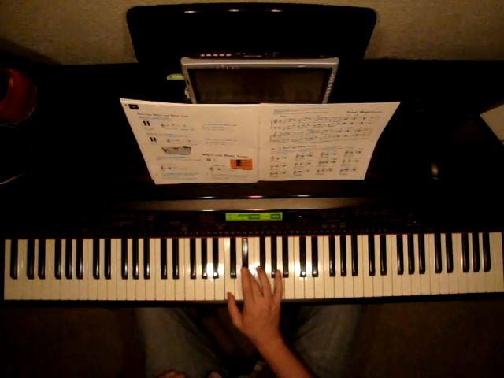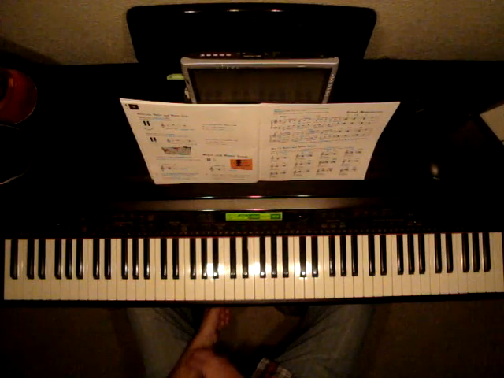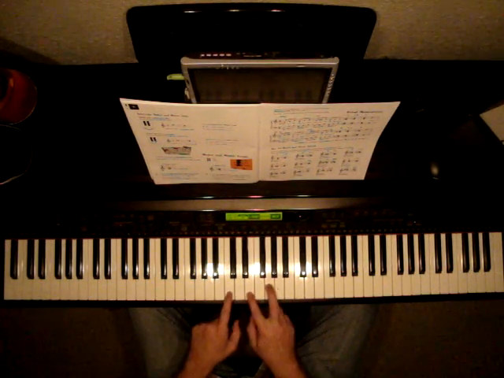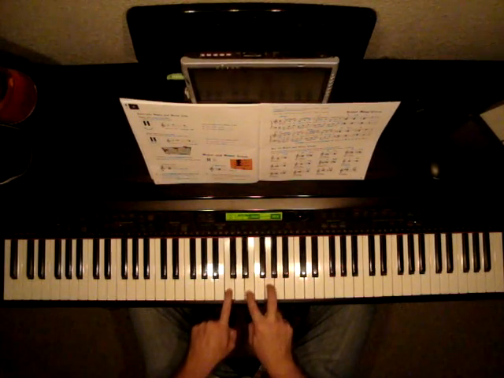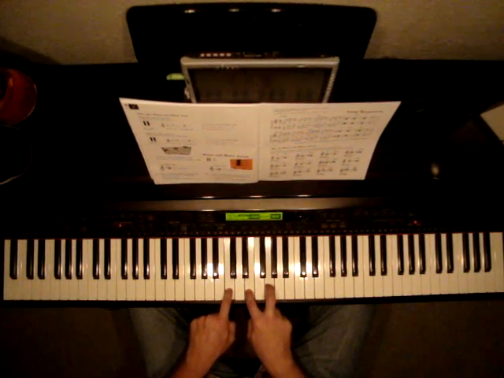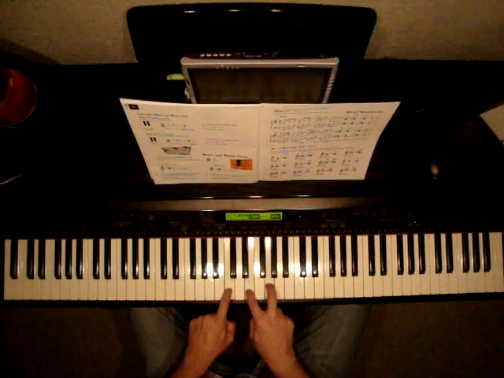Now at the bottom of page 24 we see major and minor triads. So triads are just chords, right? When we play three notes at the same time. Major chords sound happy and round like that, okay? And minors sound sad.